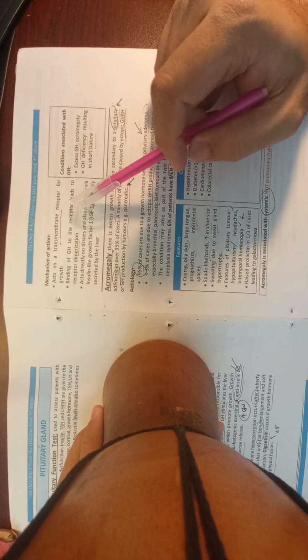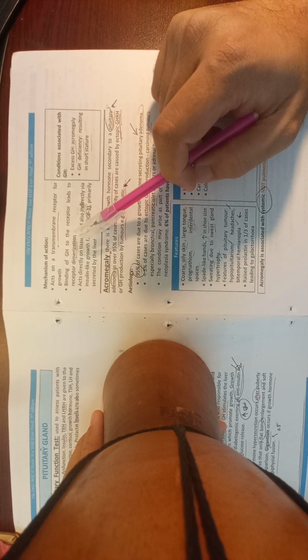Okay, mechanism of action. Growth hormone acts on a transmembrane receptor for growth hormone. Binding of growth hormone to the receptor leads to receptor dimerization. It acts directly on tissue and also indirectly via insulin-like growth factor, primarily secreted by the liver. Conditions associated with growth hormone are excess growth hormone, acromegaly, and growth hormone deficiency resulting in short stature.